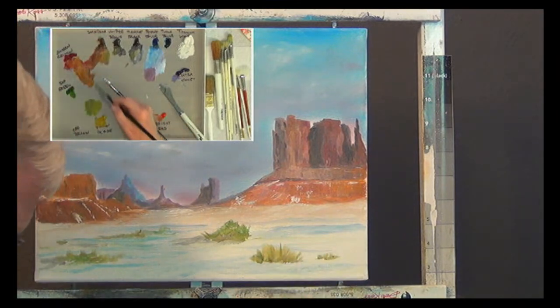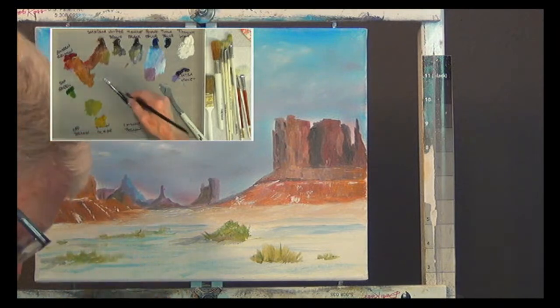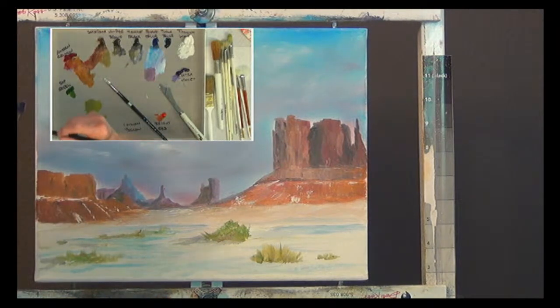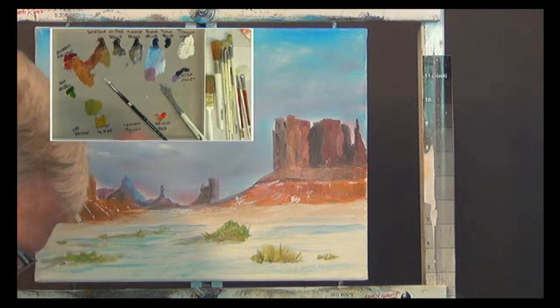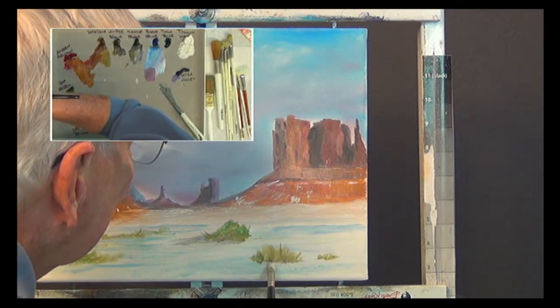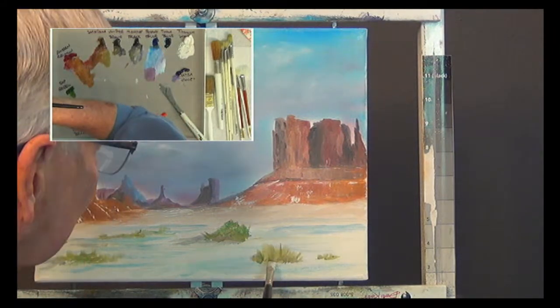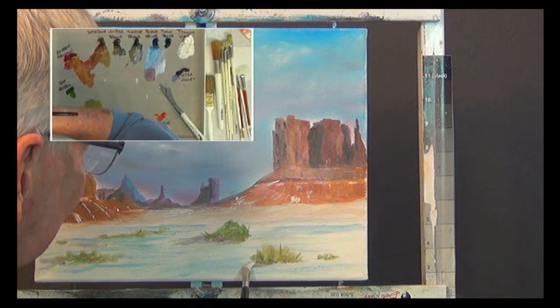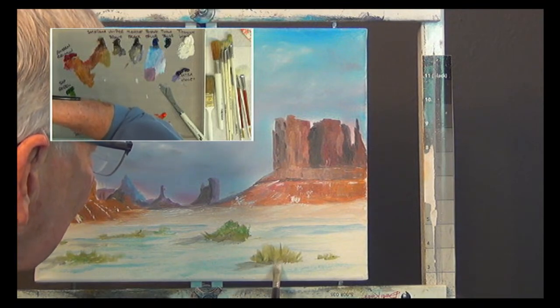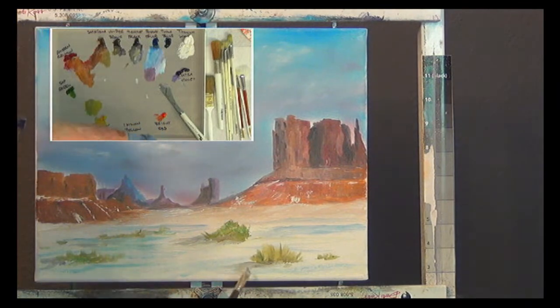Okay, and then let's see here. I'm pretty well done, I think. I want to blend this darker area here, bottom with snow, a bit of this gray, and give myself a little bit of a shadow here. This way, maybe some shadow over there.